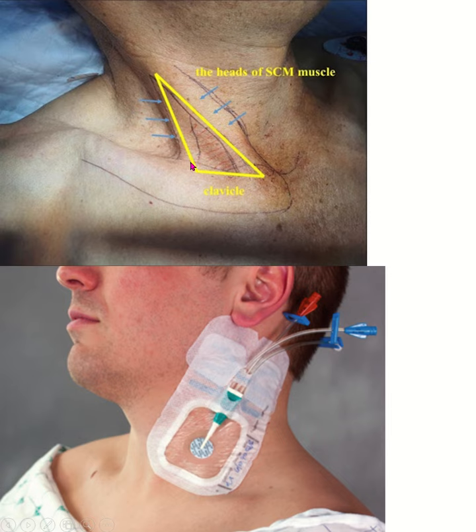You can easily find the internal jugular vein between the two heads of origin of the sternocleidomastoid muscle. You know the sternocleidomastoid muscle originates from both the sternum and the clavicle. This is the sternal head, this is the clavicular head.